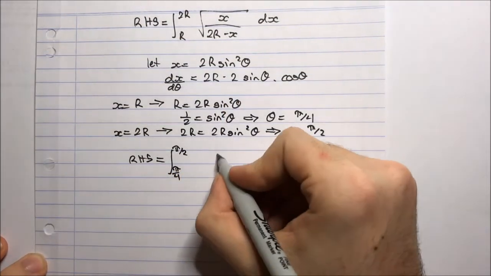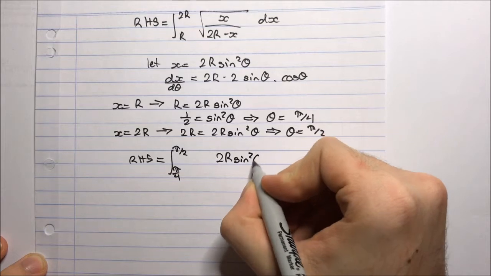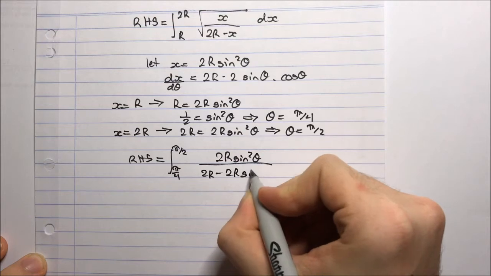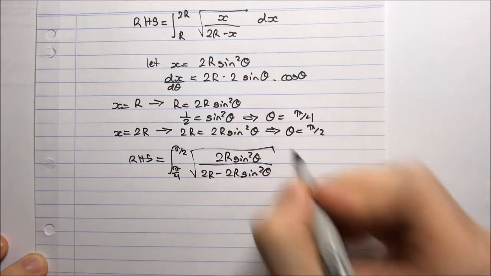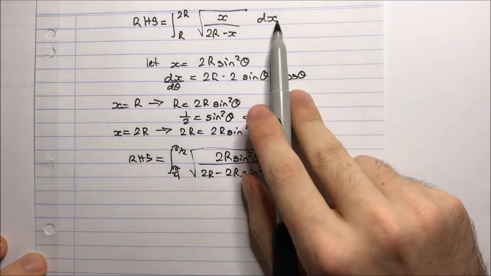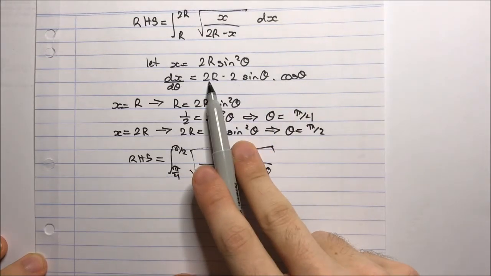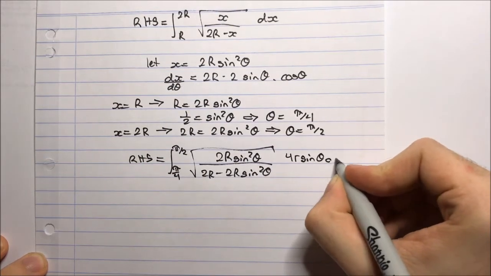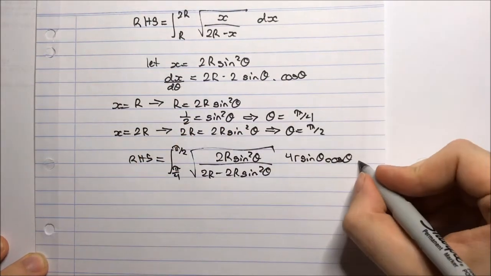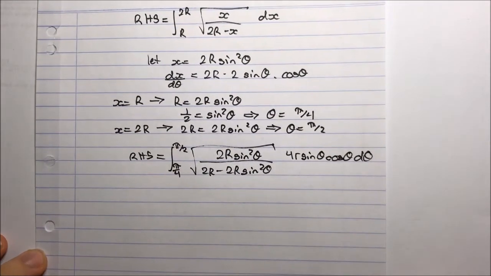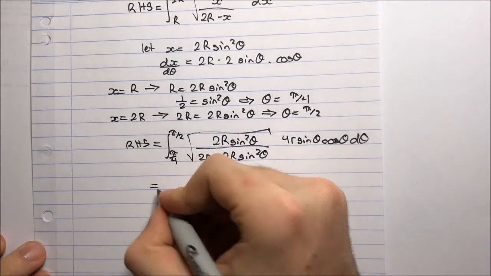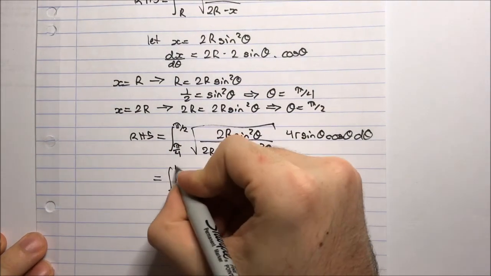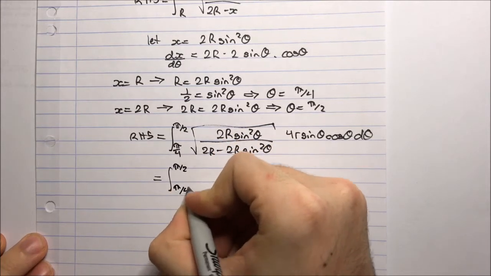Now x is what? 2r sine squared theta divided by 2r minus 2r sine squared theta. Great. And I take the square root of that. And now dx is going to be, well, this is 4r sine theta cos theta. So 4r sine theta cos theta and times d theta. So there we've made our substitution. And you'll see now that we have some really nice cancellations happening. So pi on 2, pi on 4.